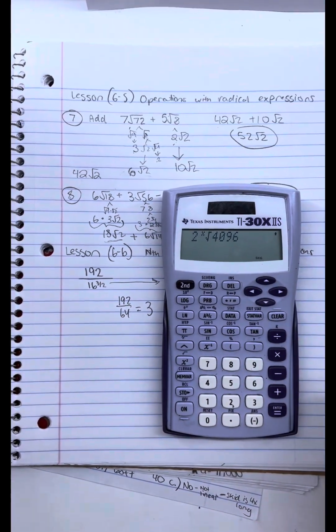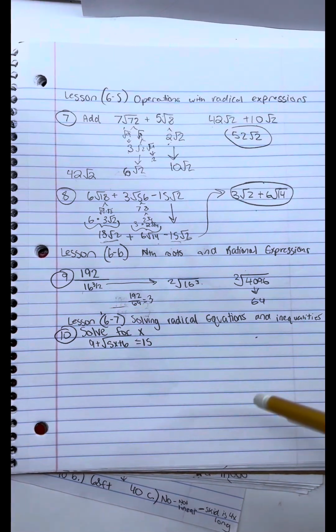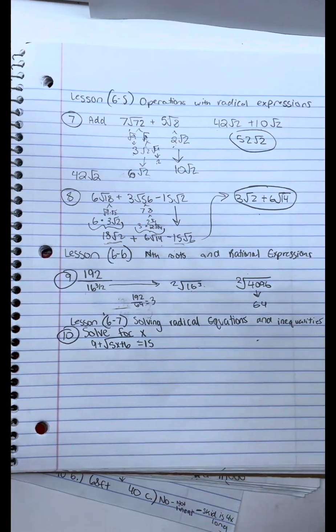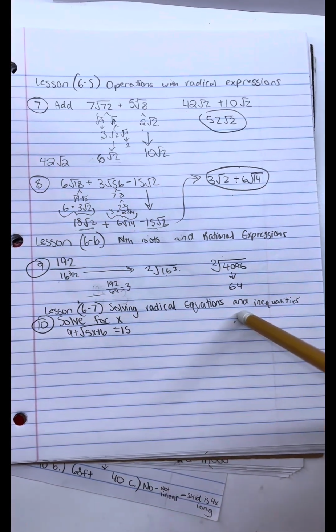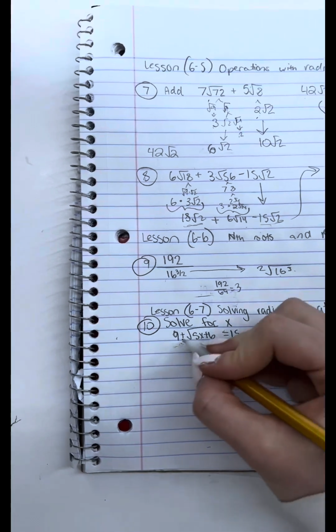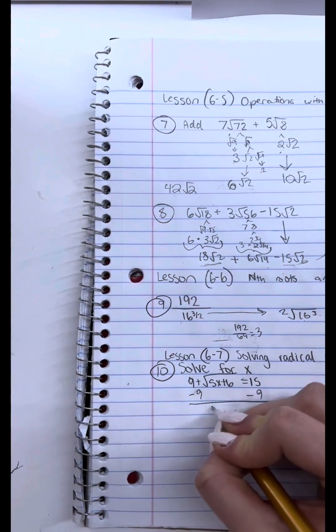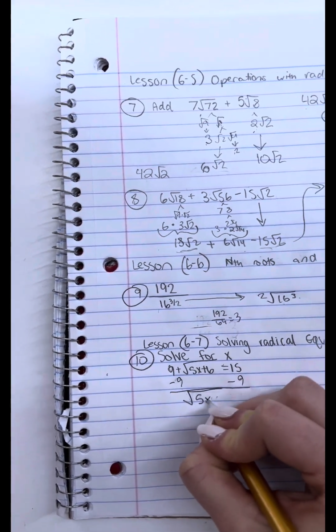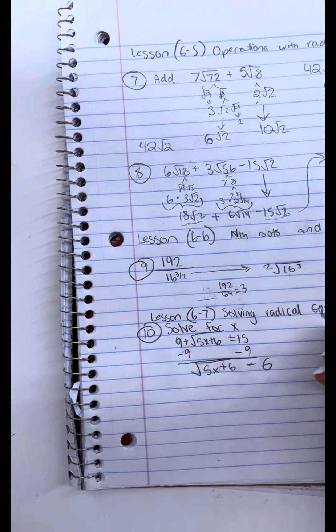64 again. Okay, I forgot to mention that was question 9, but now for our final explanation, I'm going to show you how to solve for x when solving radical equations and inequalities from lesson 6-7. To start, you're going to subtract 9 from both sides in order to get this radical by itself. That would get you the square root of 5x plus 6 equals 6.